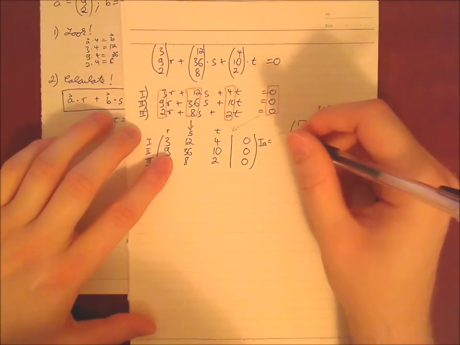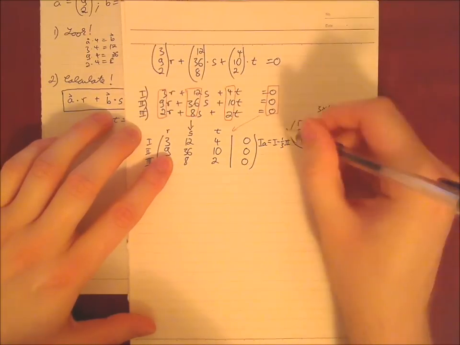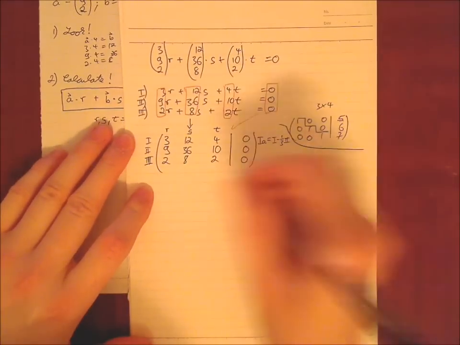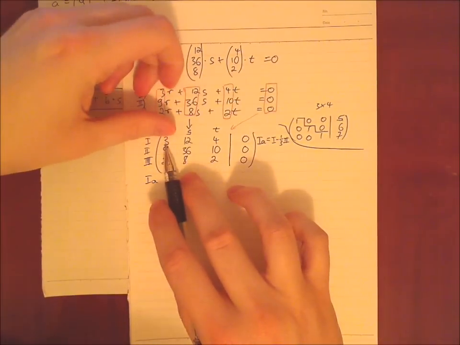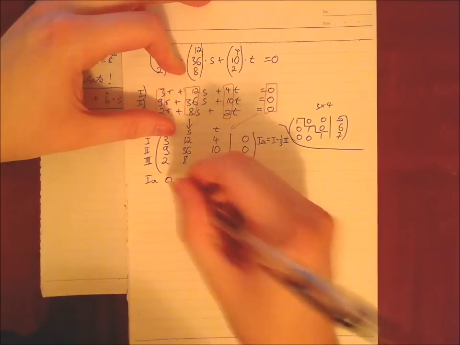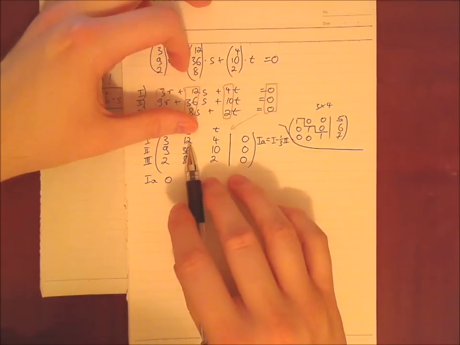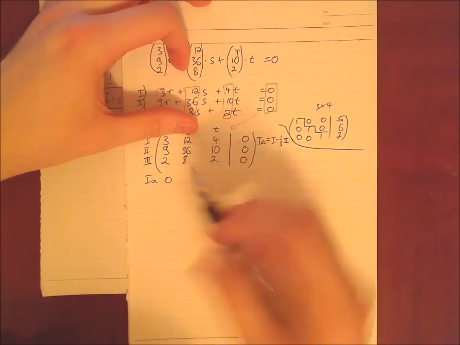So I take 1 minus 1/3 times 2. Then I have 1a, and I just write it down. 3 minus 1/3 times 2 equals 0 in this case. 12 times minus 1/3 times 2, also 0.